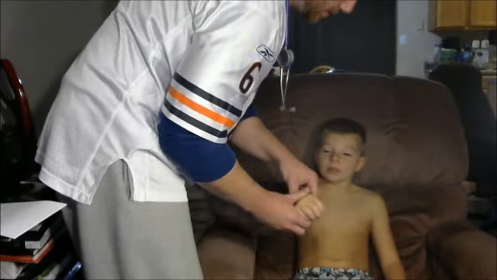I'm going to now feel his carotid. There's a good strong pulse on his left side. There's a good strong pulse on his right side. I'm going to now check his radial pulses.